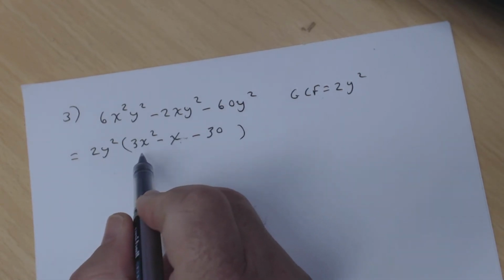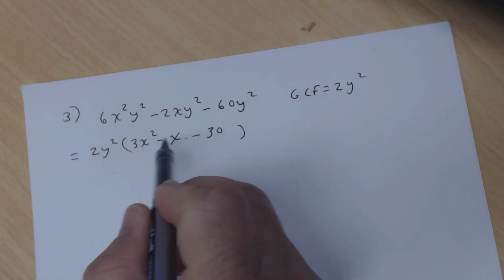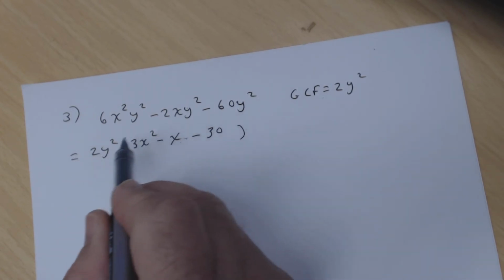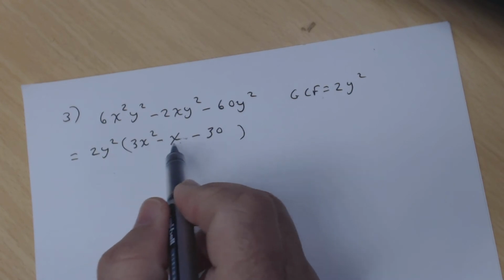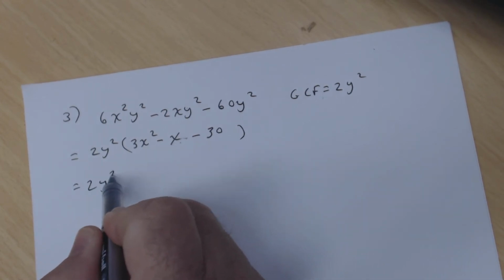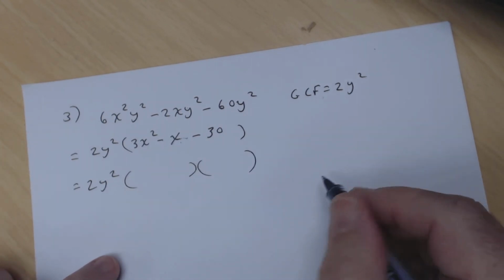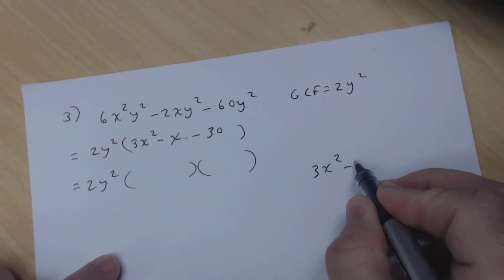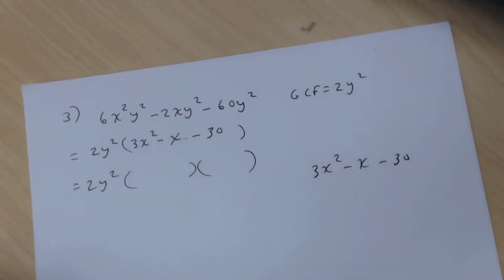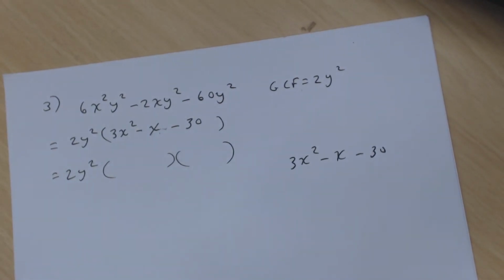Now, remember, if this trinomial is not factoring further, then this is your answer. That would be your answer. But let's see if I can factor this further. All right, so I'm going to bring this to the side. I'm going to work on this right here. 3x squared minus x minus 30. So let's work on that.